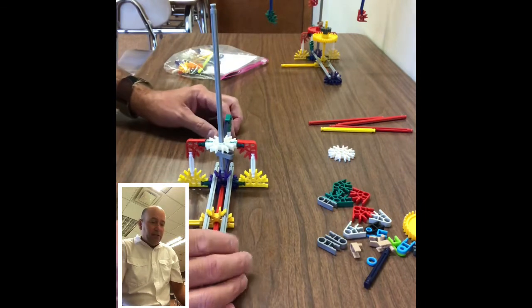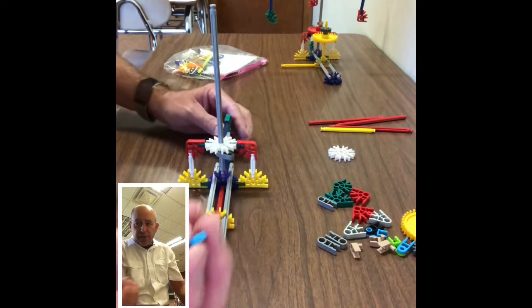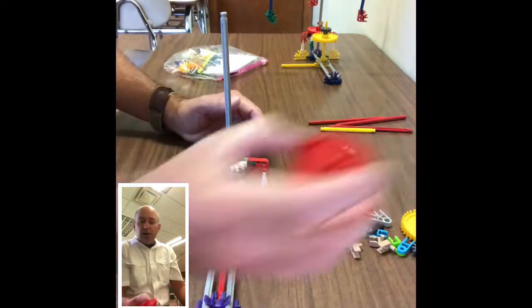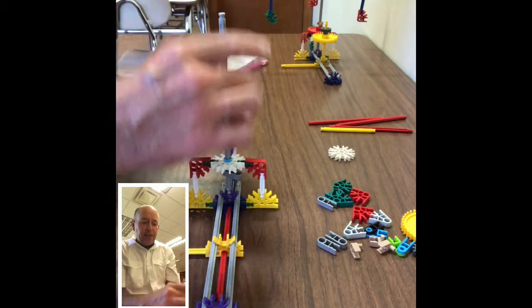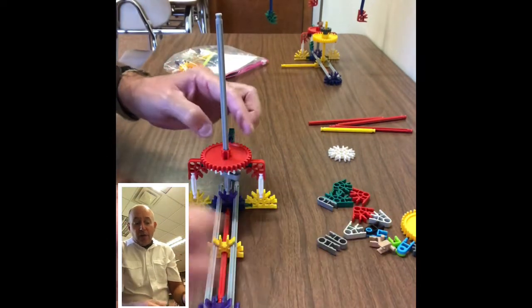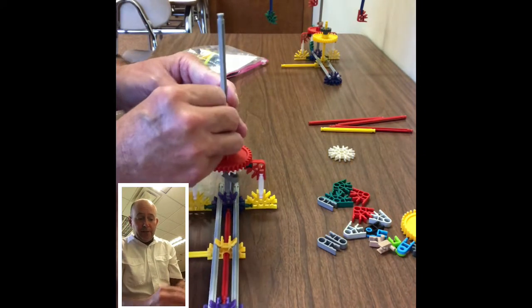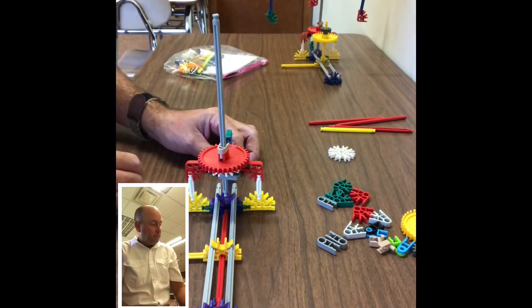Now, the next thing we need to do is take our little blue spacer and it's going to slide right down on top like that. Then we take our red medium gear with the flange up, slide it down like that. We have to lock this to the axle, so it is a fixed axle with the red gear, and slide that down like that, okay?